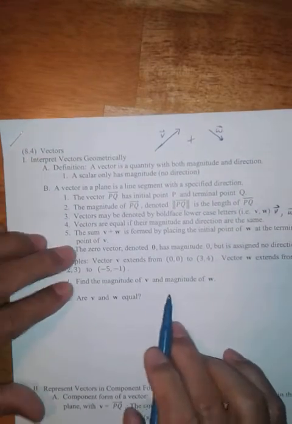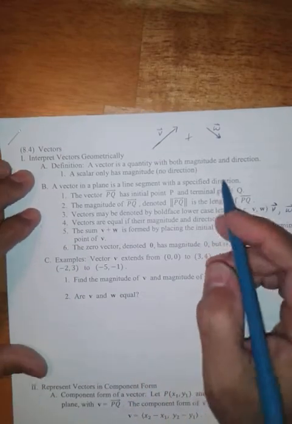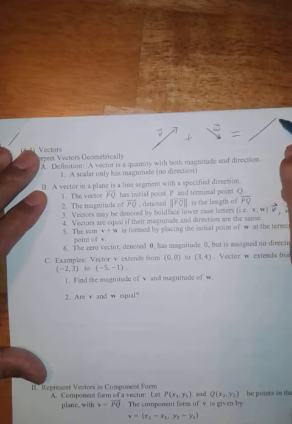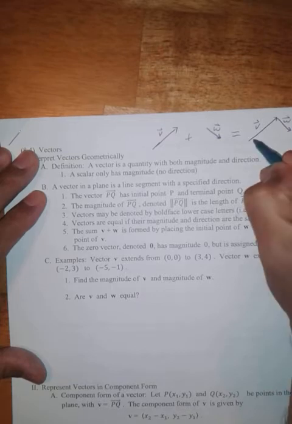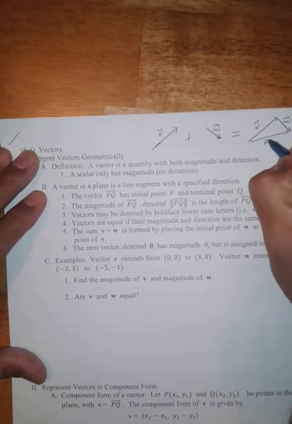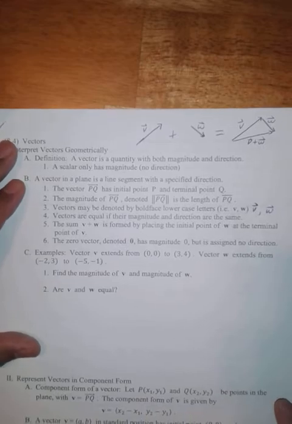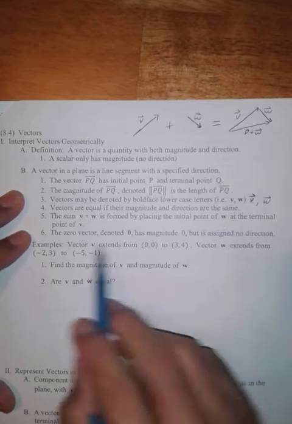You're going to place the initial point of W at the terminal point of V, so it's going to look like this. There's V, and then W is at the terminal point of V, like so. And this is V, and this is W, and then V plus W is actually this vector, the resultant vector. Okay, so that's what's meant by placing the initial point of W at the terminal point of V.